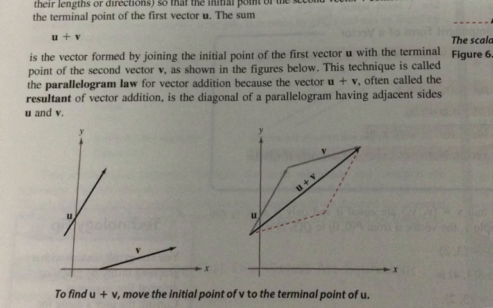You can notice they've kind of dotted the line for me. What do you think this dotted line represents? This dotted line would be if I did v plus u. Did I get the same answer? I did. So u plus v and v plus u give the same answer. So it doesn't matter the order in which you add them. You'll still get the same resultant vector. And you see that's the word that they use. Resultant vector is the vector you get after you've added two of them together. That's what resultant vector means.